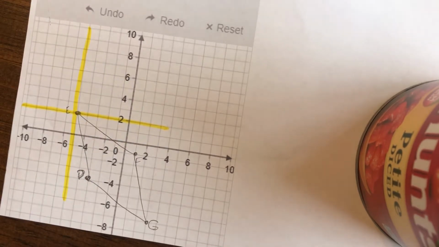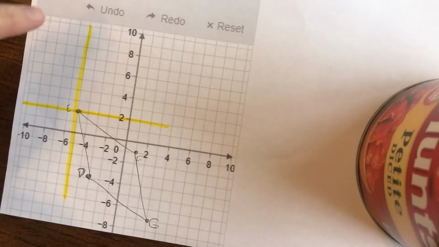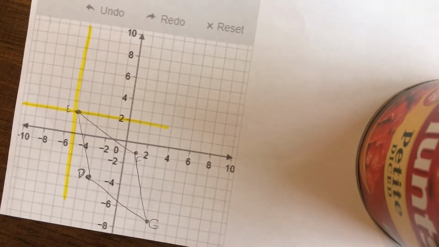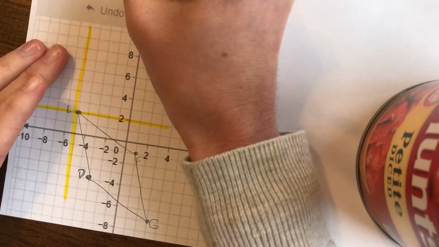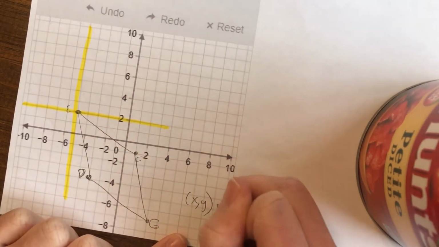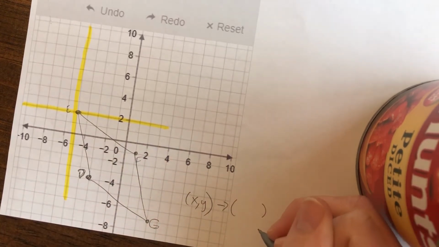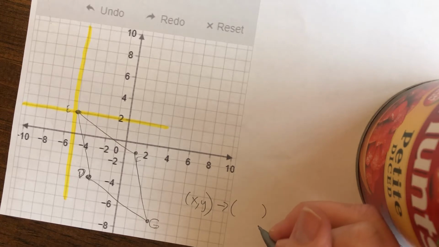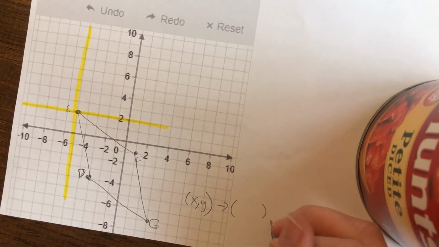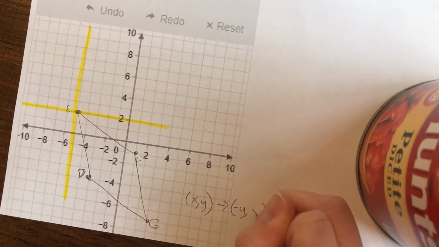All right, and what we're gonna do is rotate it 270 degrees clockwise. So remember, the rule that we figured out for 270 degrees clockwise was, when you rotate (x, y), and you can check out my Canvas page under Unit 1 and you'll see all the anchor charts that we used in class. When you rotate something 270 degrees clockwise, the X and the Y swap and the Y changes sign. So the Y is the thing that's gonna change sign to move to the front.